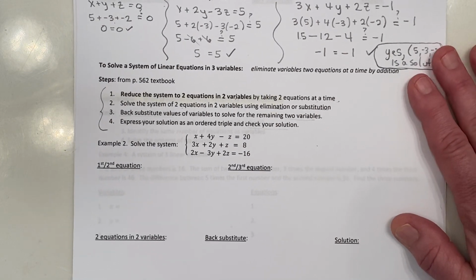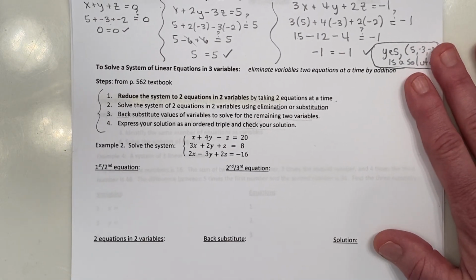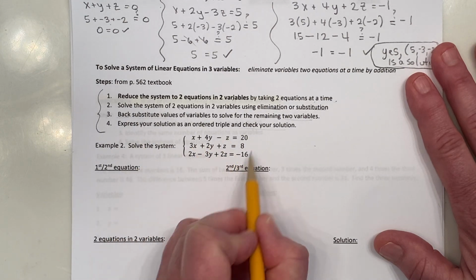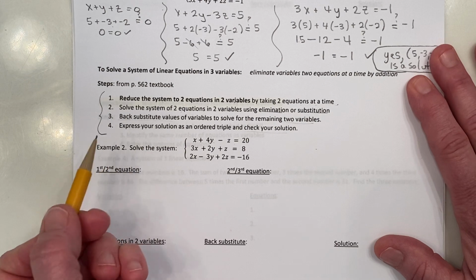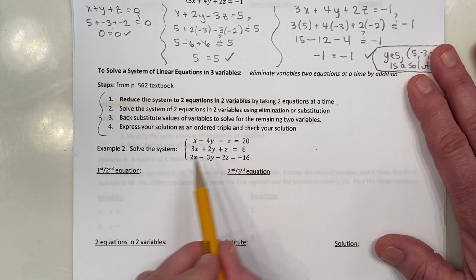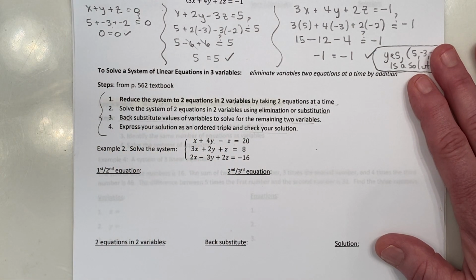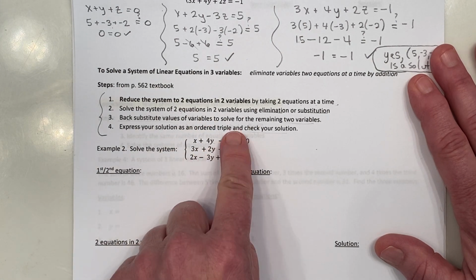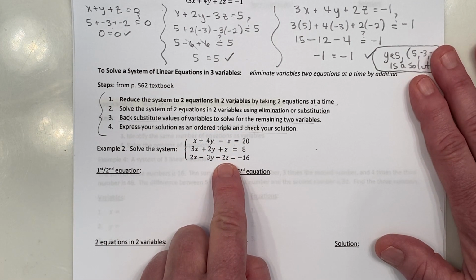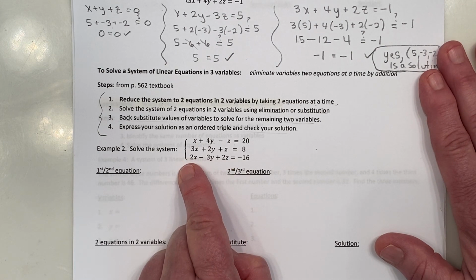All right, looking at example 2, we've got this system of linear equations in 3 variables. So I have 3 equations and 3 different variables, x, y, and z. All right, the first step is we want to decide which variable we want to eliminate. Do we want to eliminate all the x's? Do we want to eliminate the y's? Or do we want to eliminate the z's to get to just 2 variables?